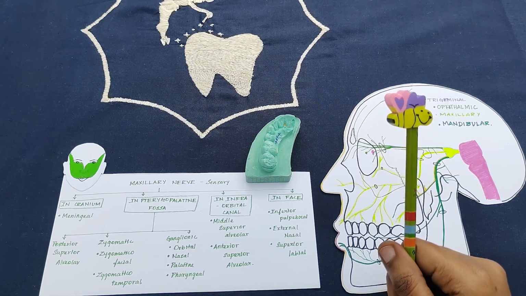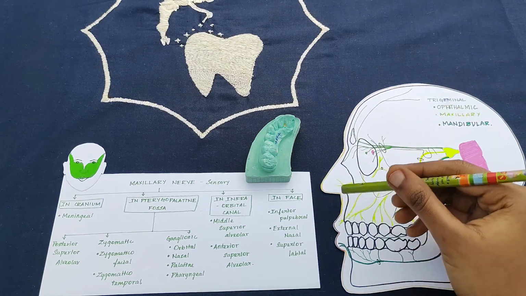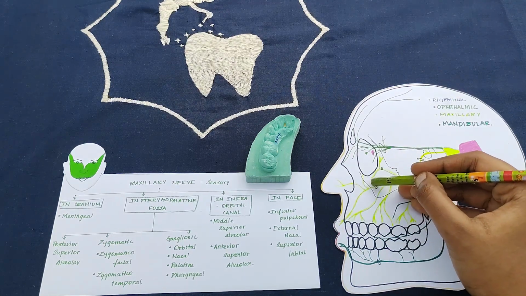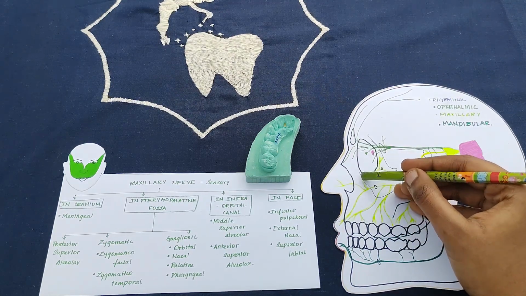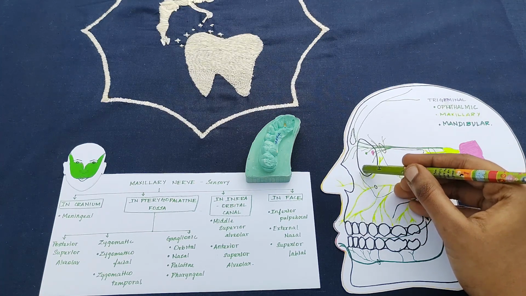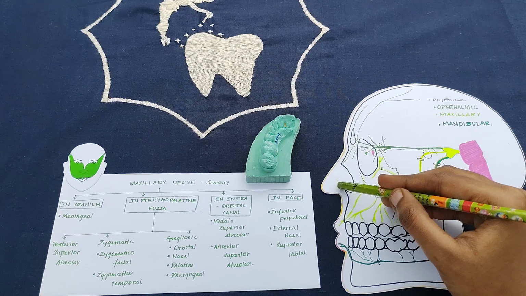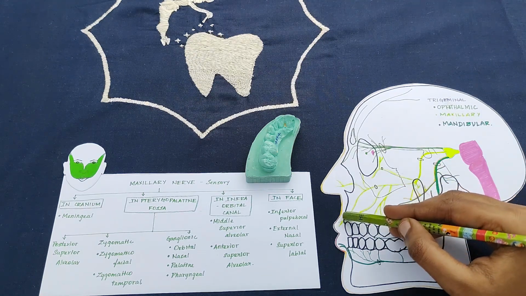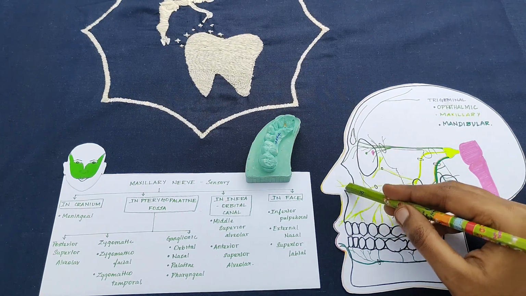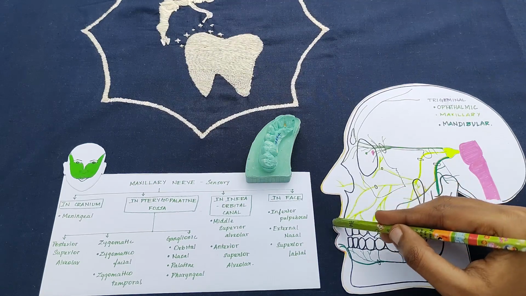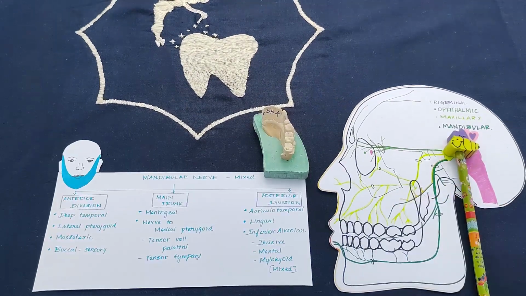So here there are three branches of infraorbital nerve: inferior palpebral nerve, which supplies lower eyelid; external nasal nerve, which supplies ala of nose and the remaining region which the infratrochlear nerve doesn't supply; and superior labial nerve, which supplies upper lip.